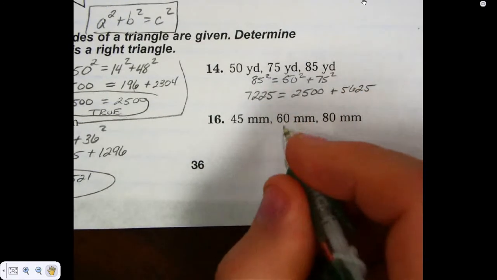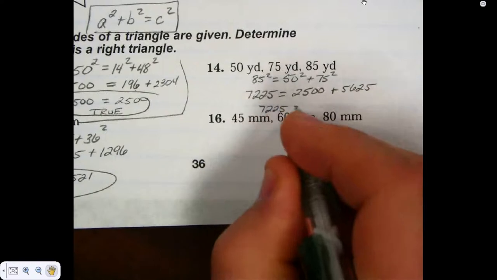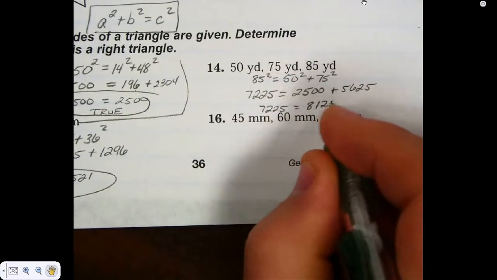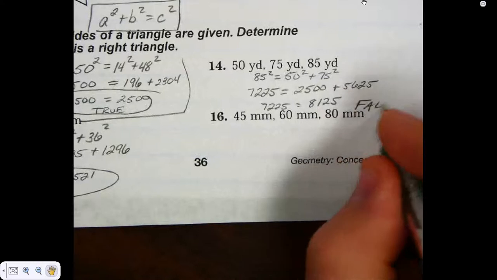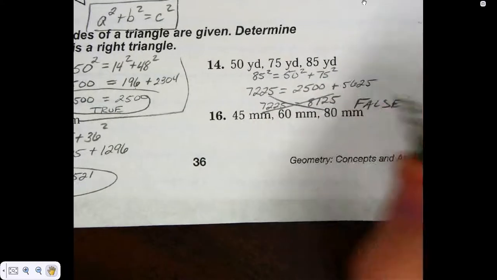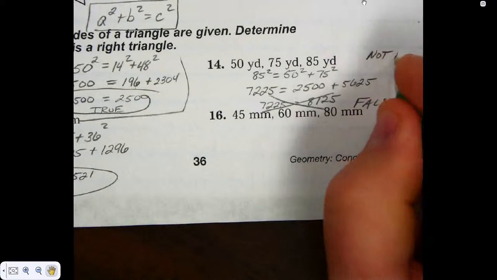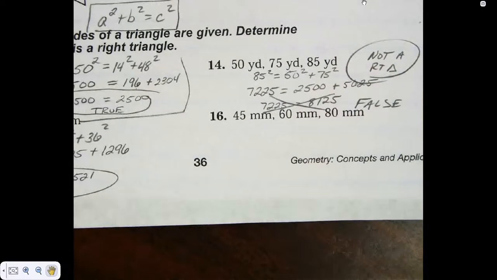When you add those together, what do you get? 8,125. Is that a true statement? So, is this a right triangle? That's not a right triangle.